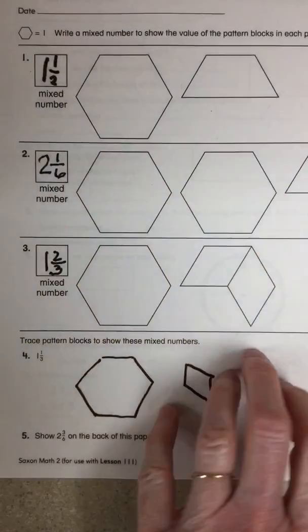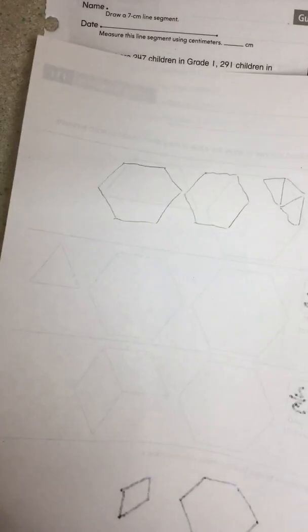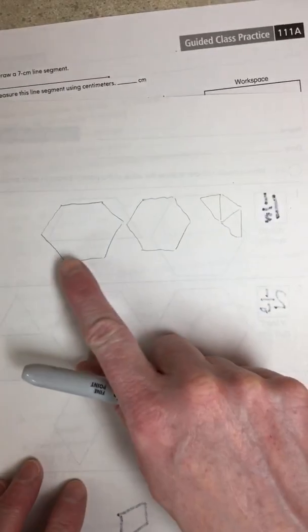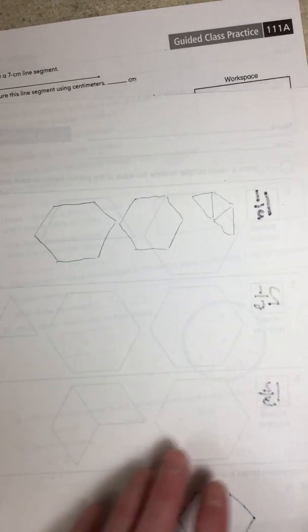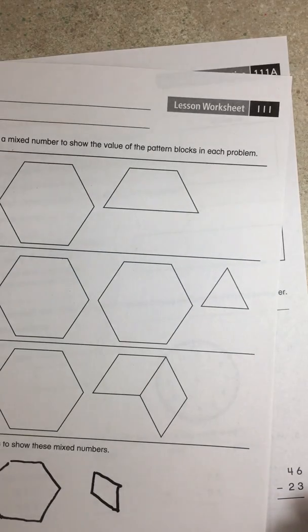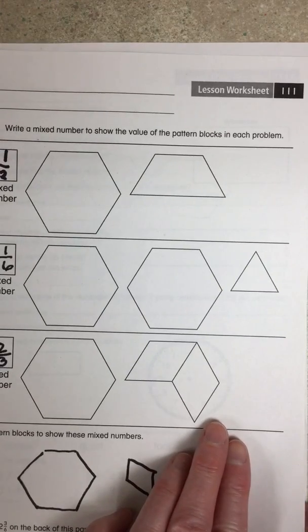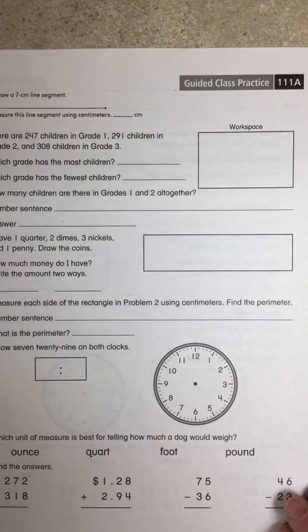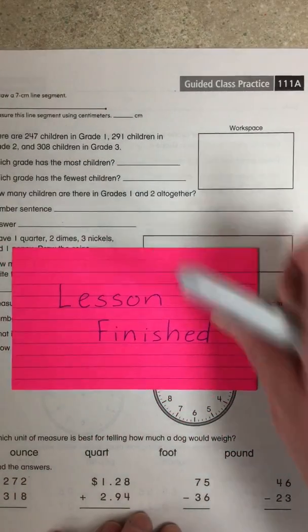Welcome back. Two and 3/6 should look like this. 2 whole ones, 1, 2, 3 of the 6 that you would take. There are more practices in the math paper. You can read and try to draw and make some on the digital pattern blocks. Then please try Guided Class Practice 111A. And that is the end of the lesson for today.